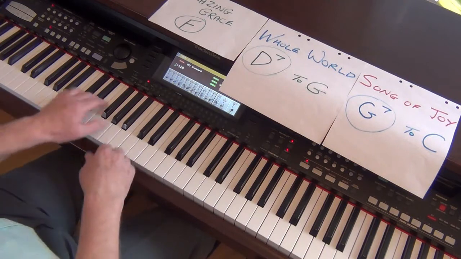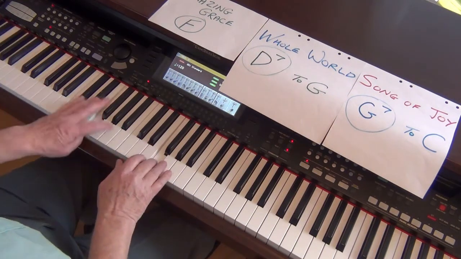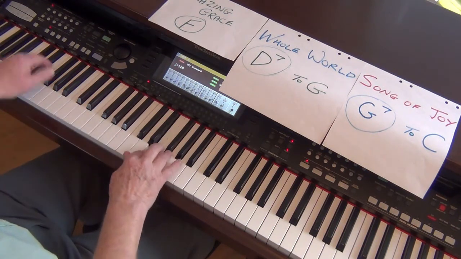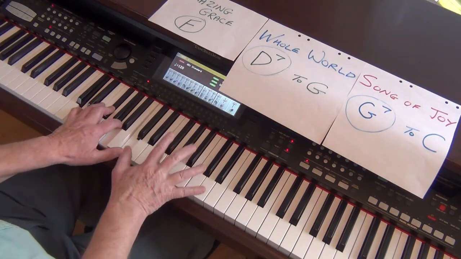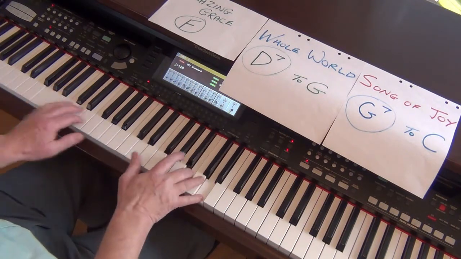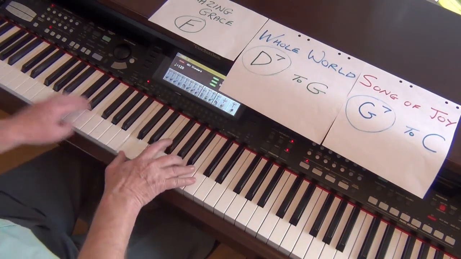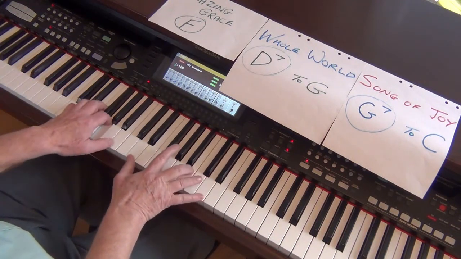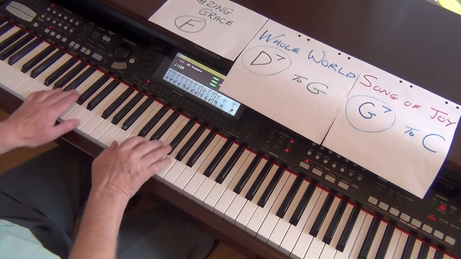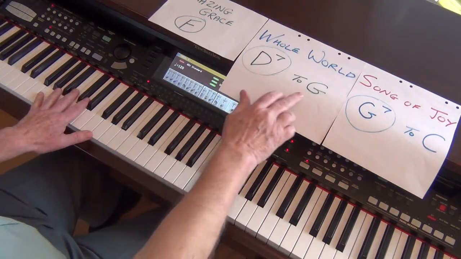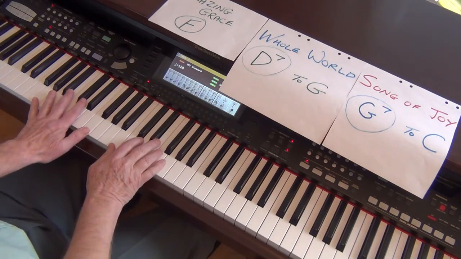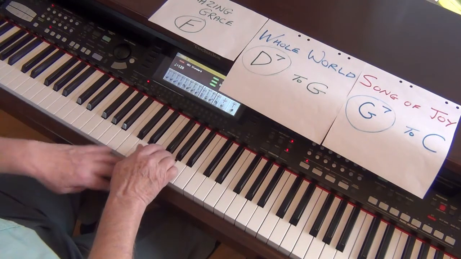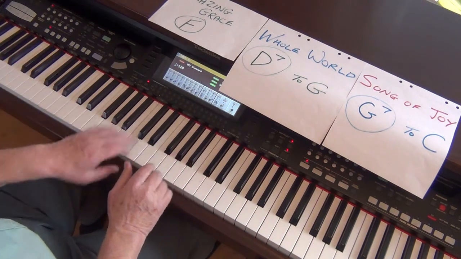So we've gone from F major to D7, right, finish in G. Now G is the back door of G, but then we want the front door, which is G7. It takes you into C major. Let's do it as smoothly as we can.